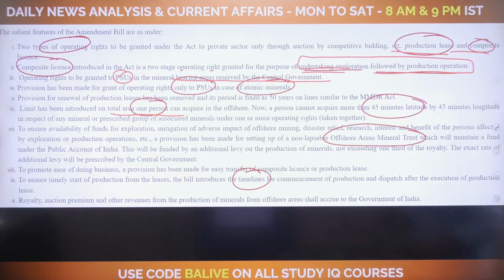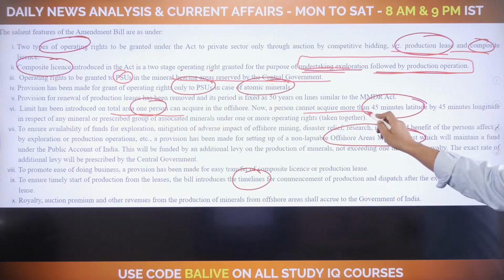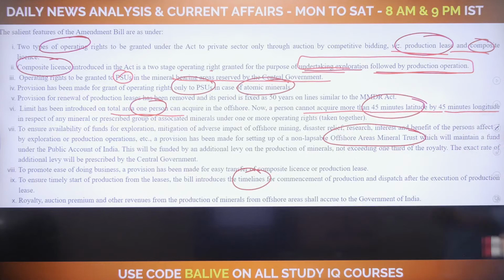Okay, have a look at this. Cannot acquire more than 45 minutes latitude by 45 minutes longitude. Alright, the maximum area that you can have. And just 1 individual can hold 1 license. Okay, no mafia giri here.